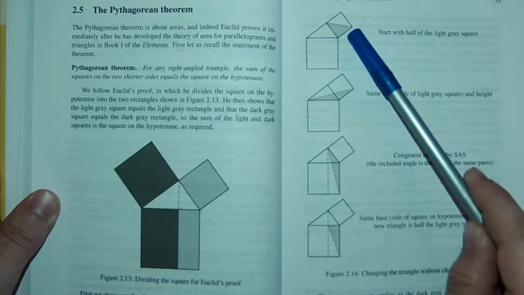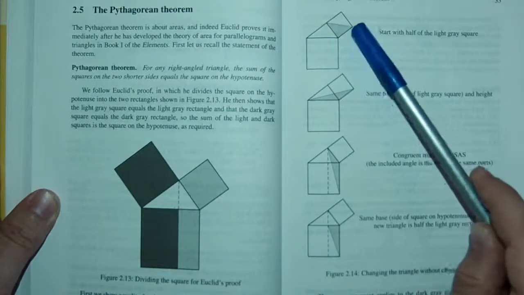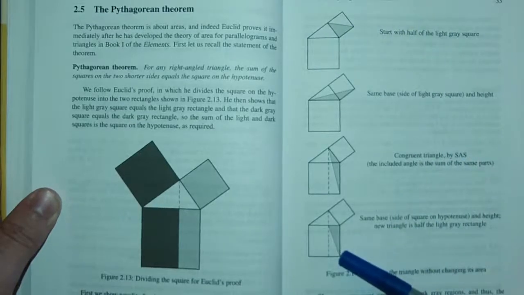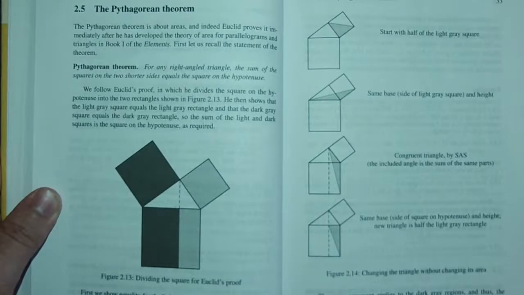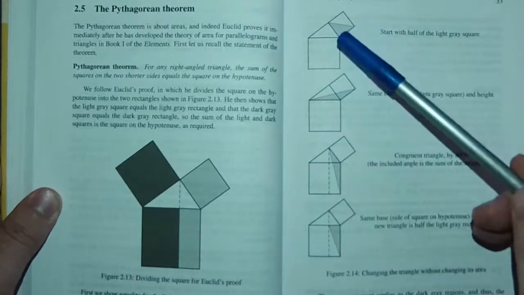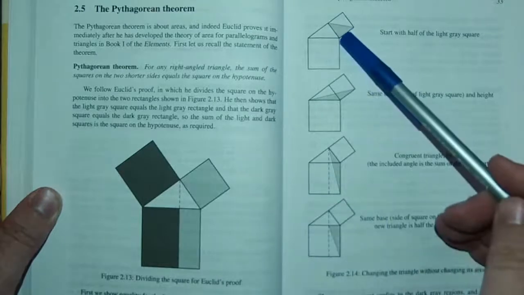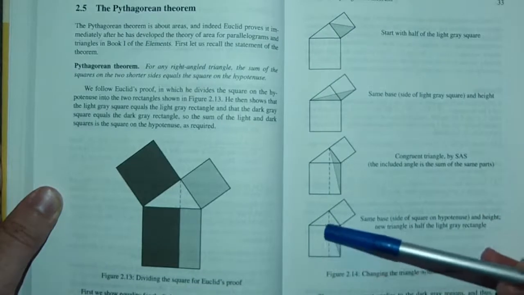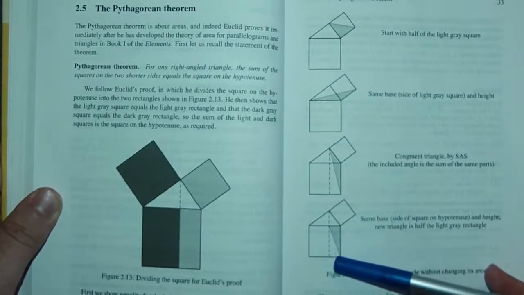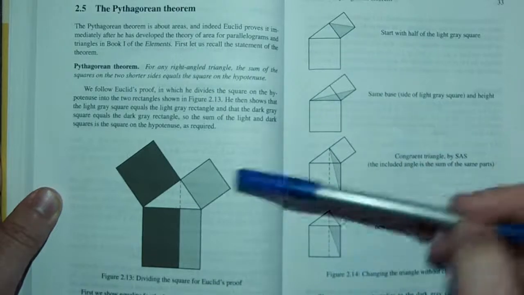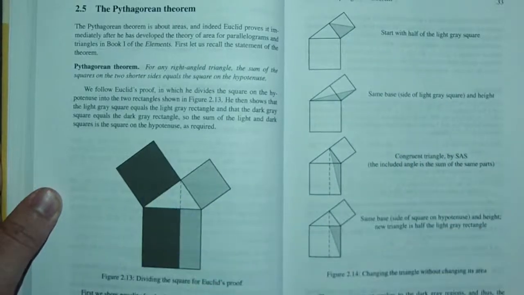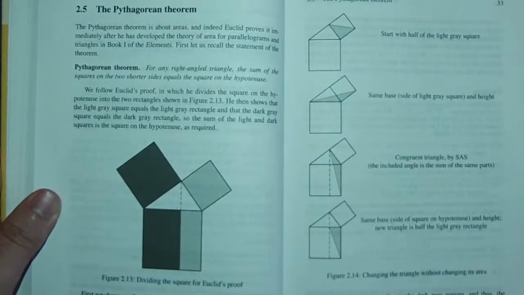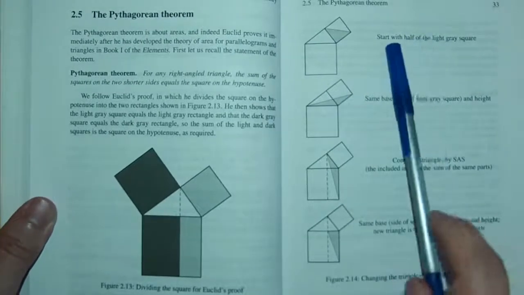So I look at half of this light gray square, and ultimately I want to show that half of this light gray square is equal to half of this light gray rectangle. Half of this light gray square is a triangle. If I repeat the argument for the missing triangle, then I get the missing triangle in this rectangle here that I'm pointing at. And so I get that the light gray square is equal to the light gray rectangle in area, and then the dark gray square is equal to the dark gray rectangle in area by a similar argument, and I'm done. So let's go through this step by step.